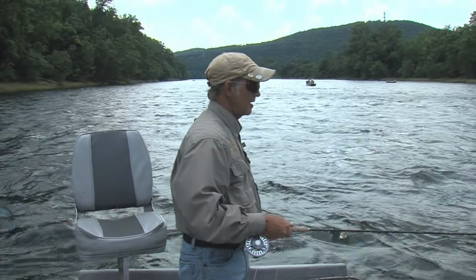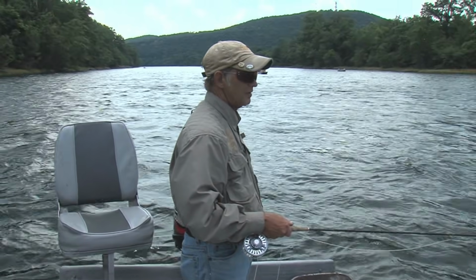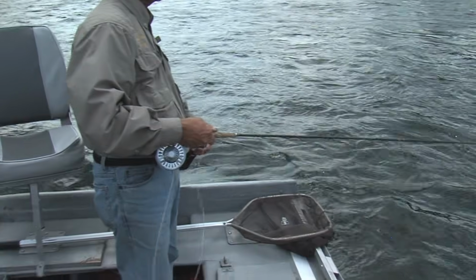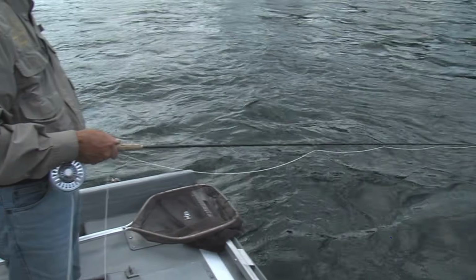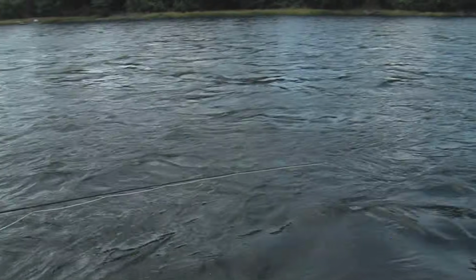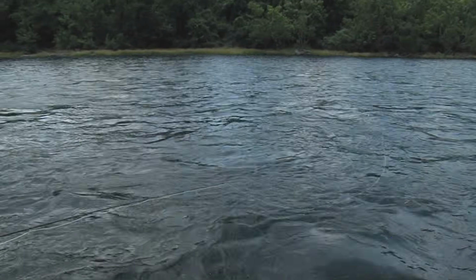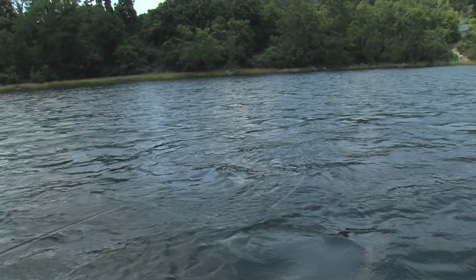Sometimes you've got to release line. If things start getting a little tight toward your indicator, just kick out a little touch of line, that's all. Just slacken it up some. Currents move in different ways. One minute there may be a fast seam there or a slow seam here. You just kind of got to read the water.